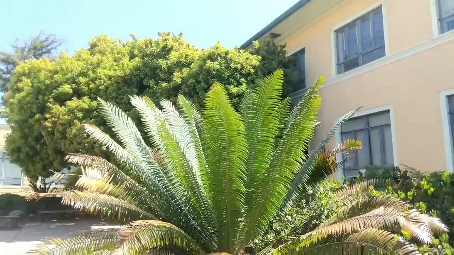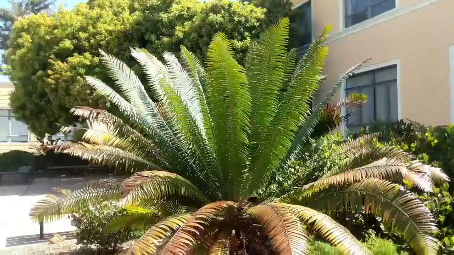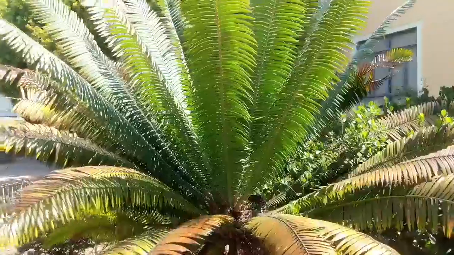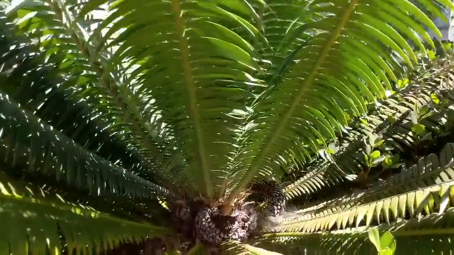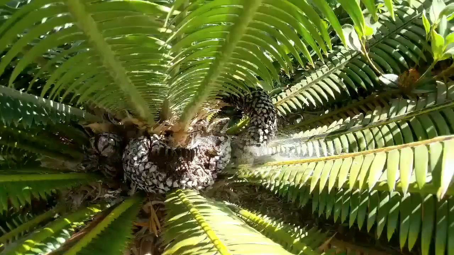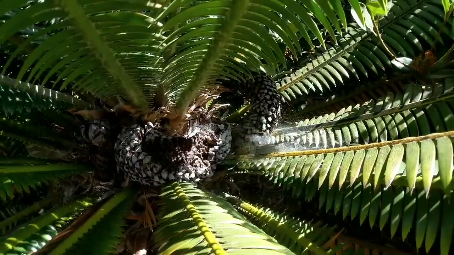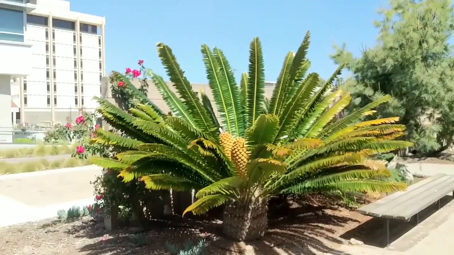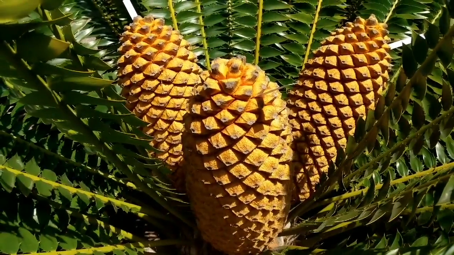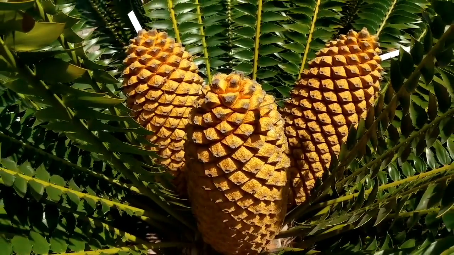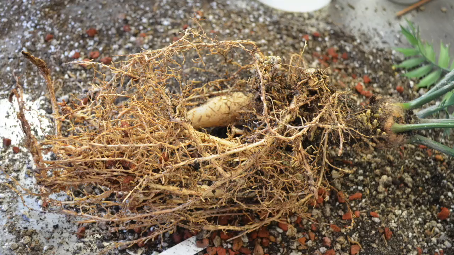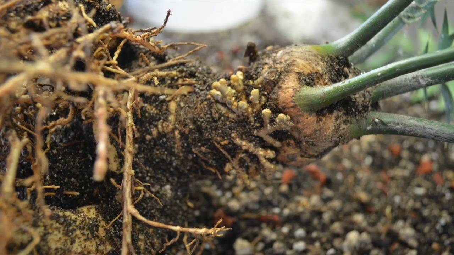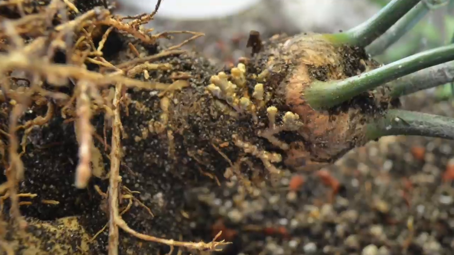Another gymnosperm group is the cycads, found throughout subtropical and tropical regions of the world. Like all gymnosperms, they are heterosporous, so they have 2 types of cones. Male cones, pictured here, which are typically skinny and smaller, and female cones, which are larger. This plant, Dioon edule, was pollinated this year, as you can see by the tags sticking out of the cones. Some cycads have specialized roots called coralloid roots, which associate with nitrogen-fixing cyanobacteria.